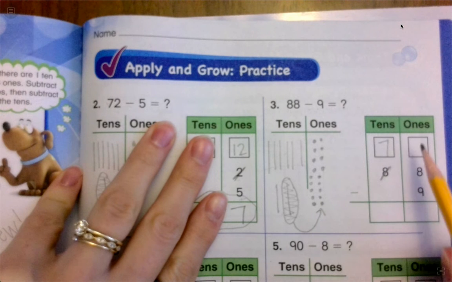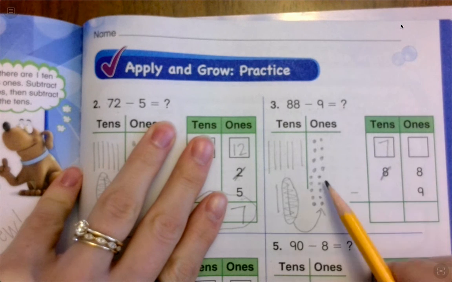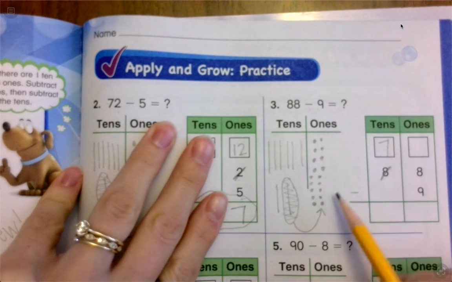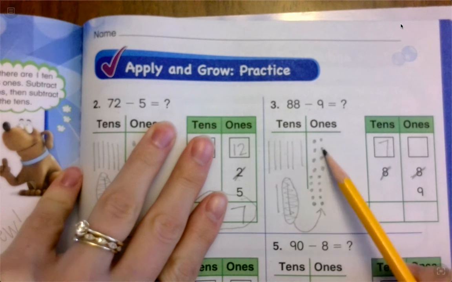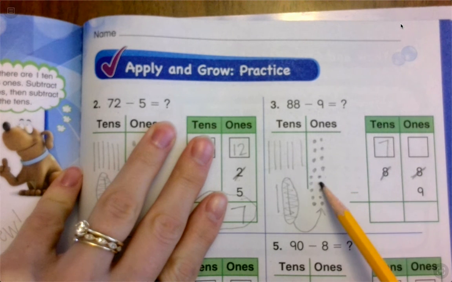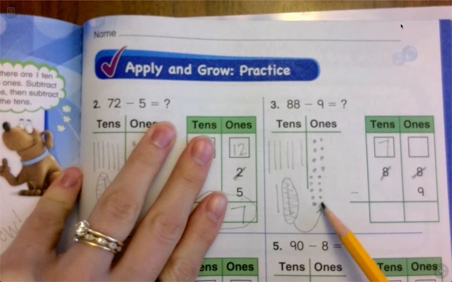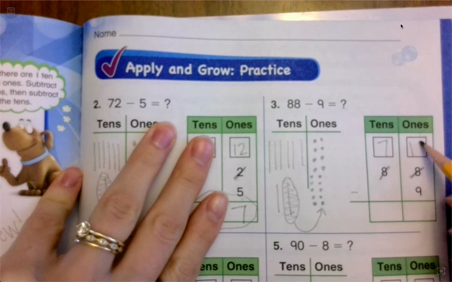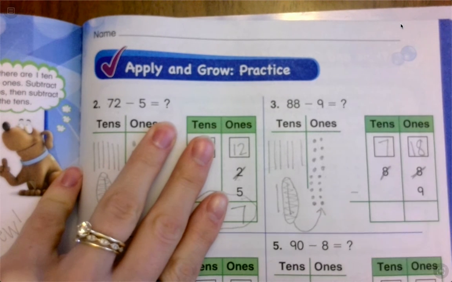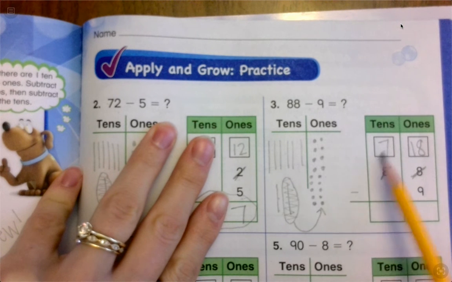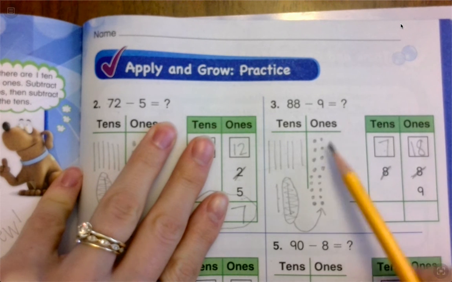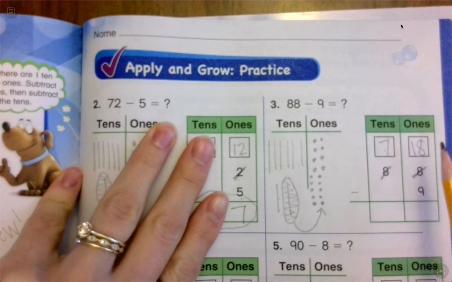I just counted. I have 7. How many ones do I have? Do I have 8 ones now? No, I've got lots of ones. So I know I don't have 8. How many do I have? 1, 2, 3, 4, 5, 6, 7, 8, 9, 10, 11, 12, 13, 14, 15, 16, 17, 18. I have 18 ones. So I have 7 10s.